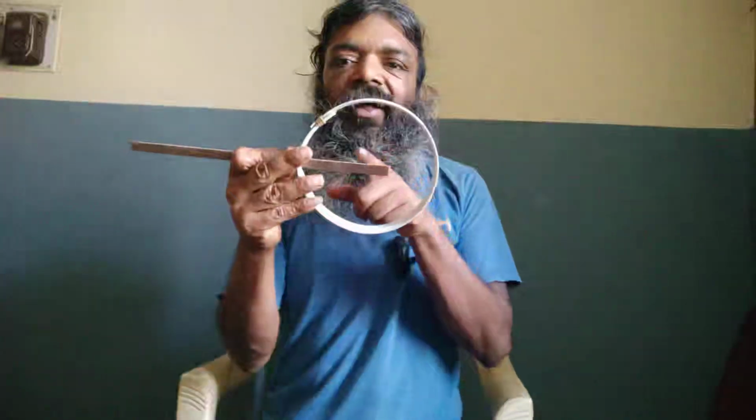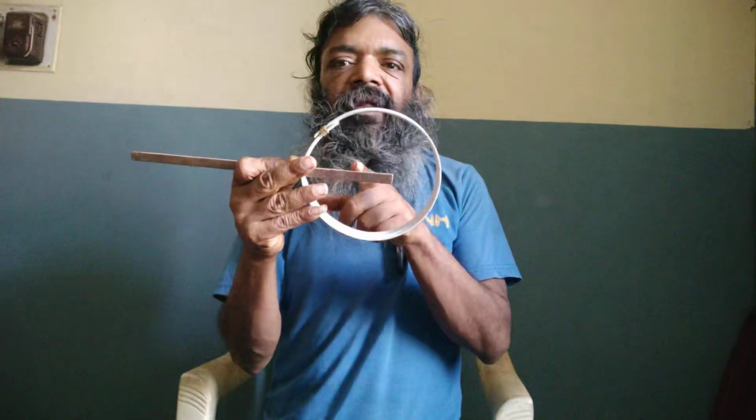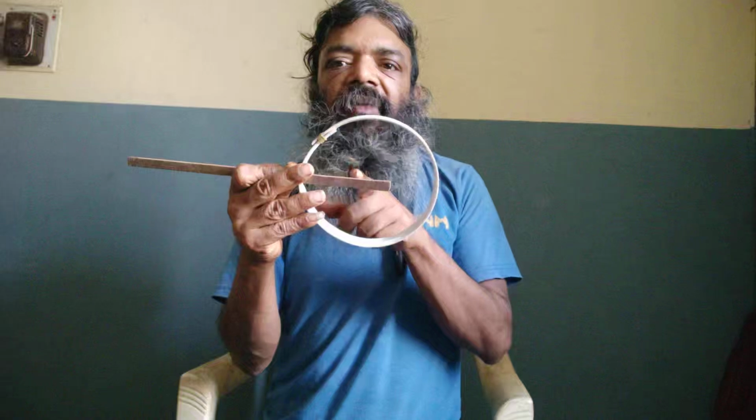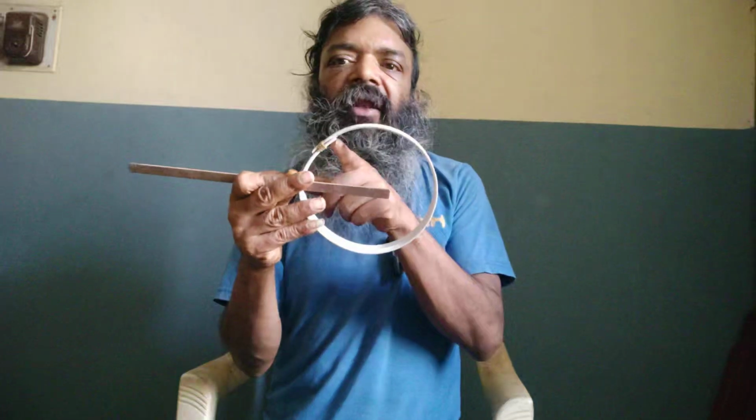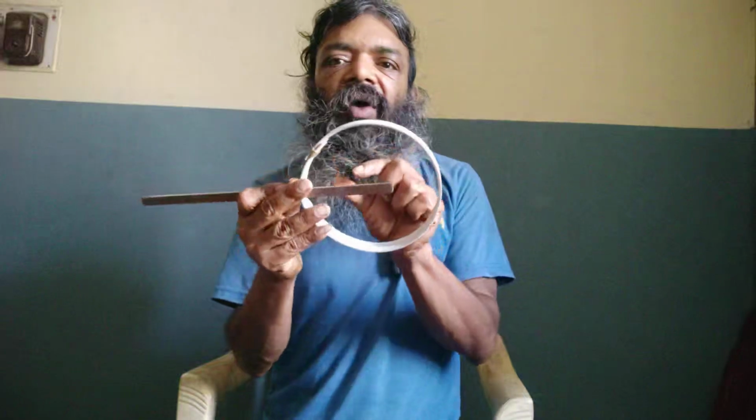If this is a circle centered at the origin and I take any point x1, then the height is this. If I take x2, then the height is a little less. This much is the shift I see in height when there is a shift from x1 to x2.